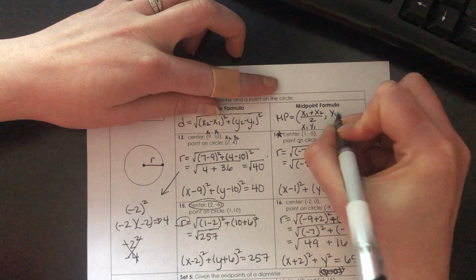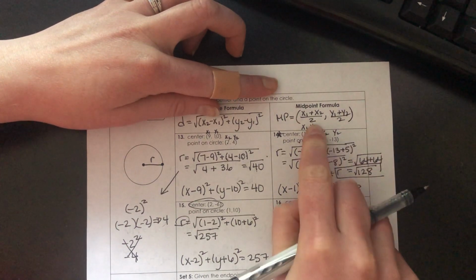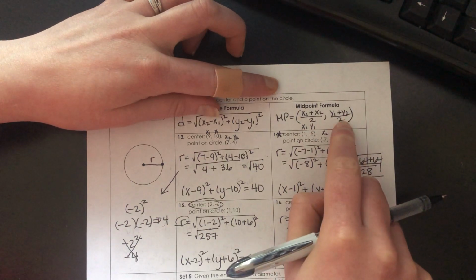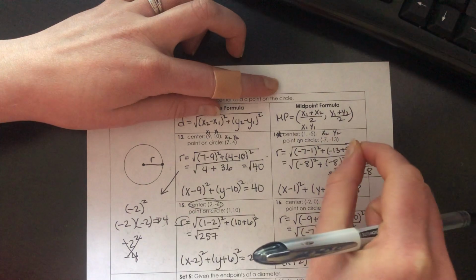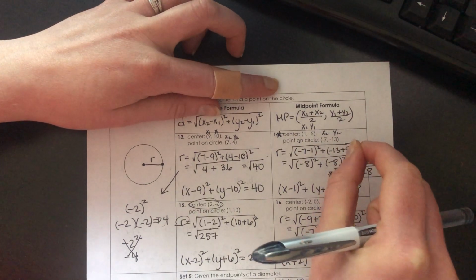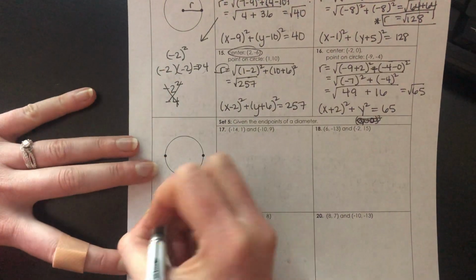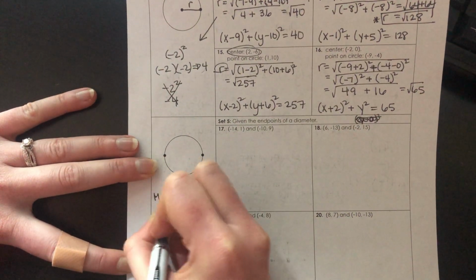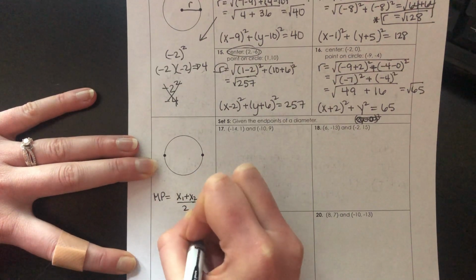Comma, I add the y's, take the average. So that way when I take the average or cut it in half, I then find the middle. Midpoint. Middle. Think about that. Okay? So I'll rewrite this over here for reference.